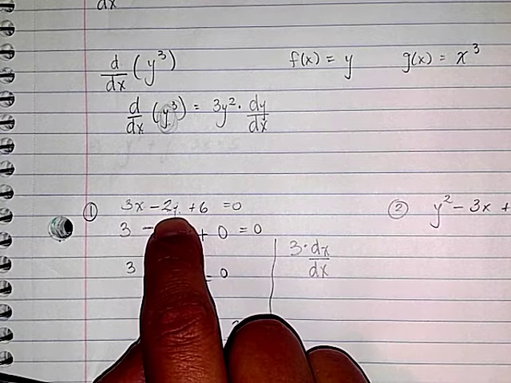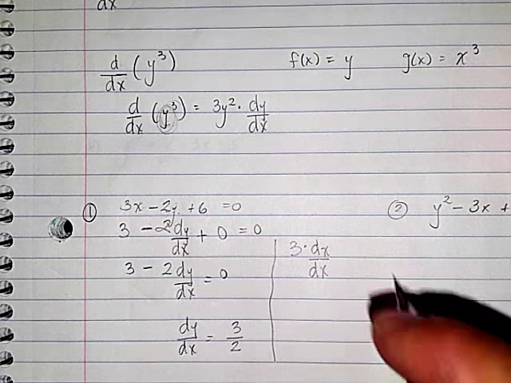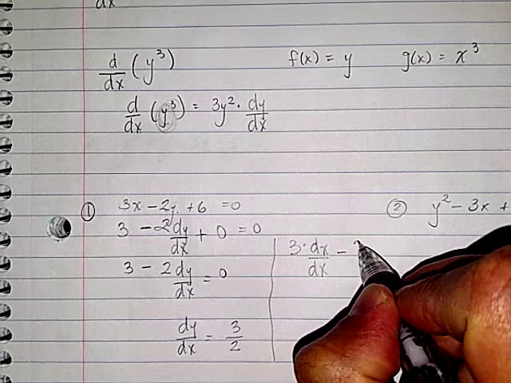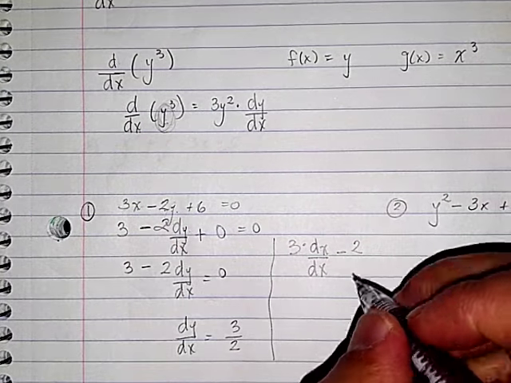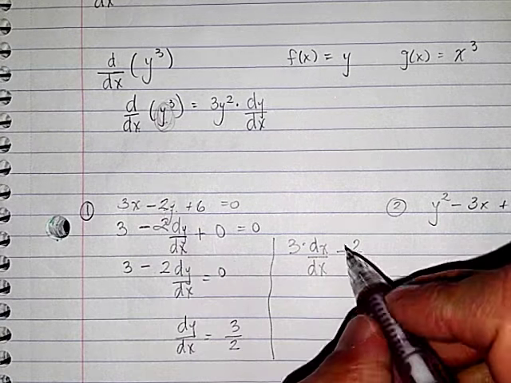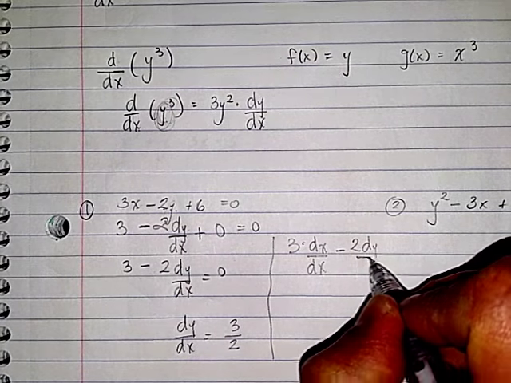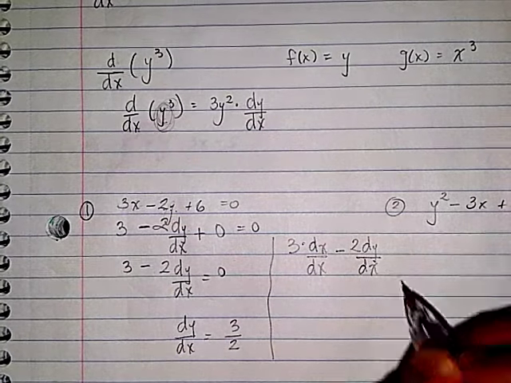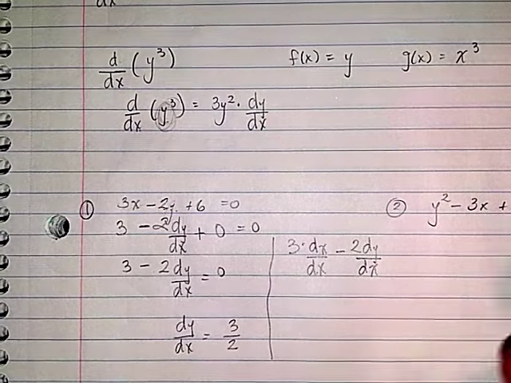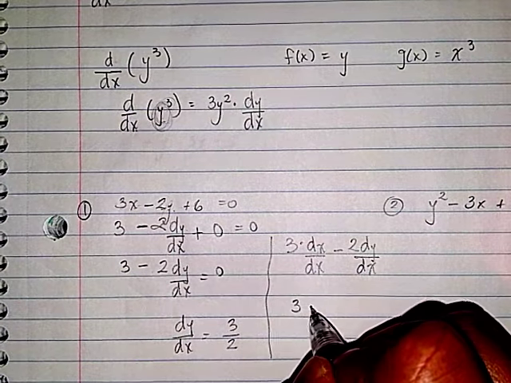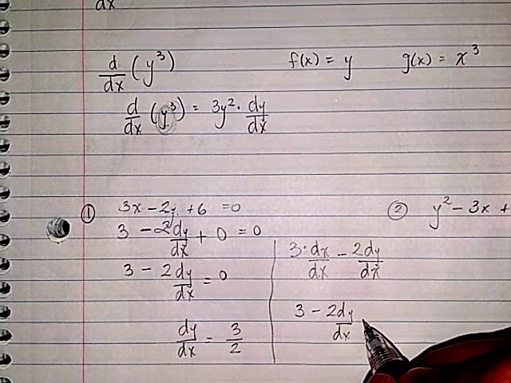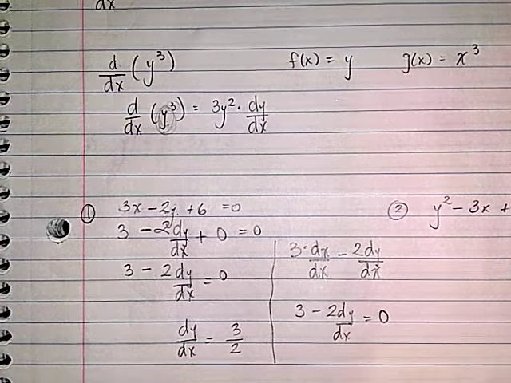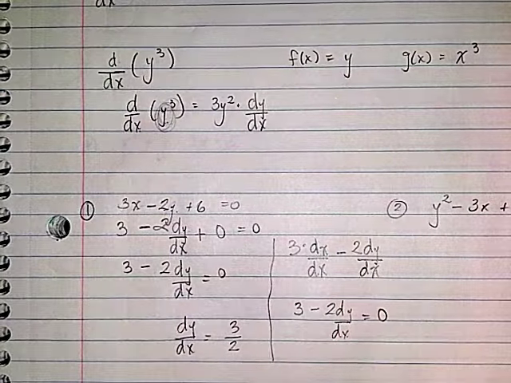Now, what about this one? This one is a y. Minus 2, well, the derivative of 2y is just a 2. But because it's a y, we're taking the derivative of y with respect to x. Now dx dx just becomes a 1, and then we're left with 3 minus 2 dy dx. And then we just continue and solve it, and that's another way of looking at it.